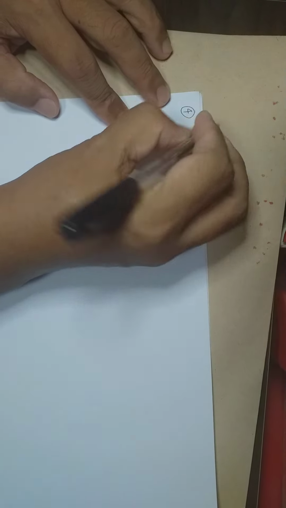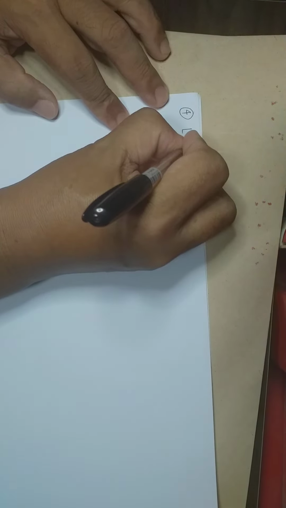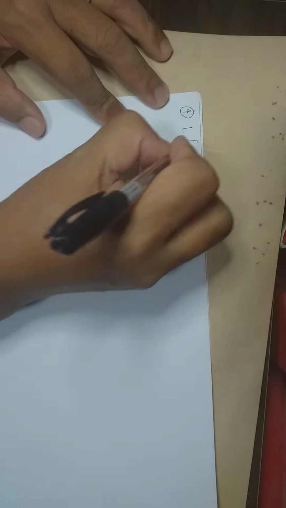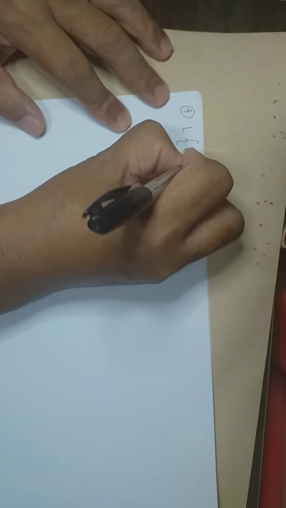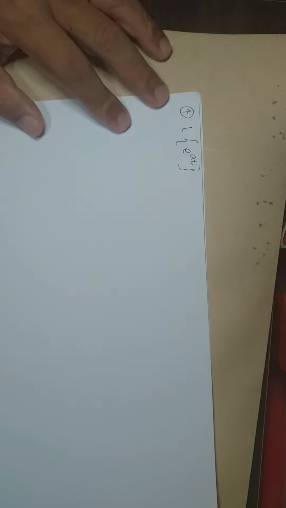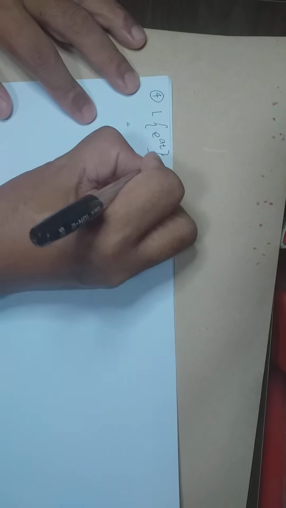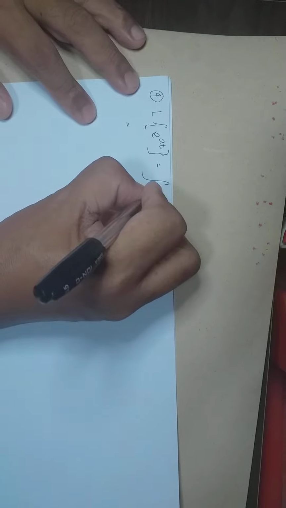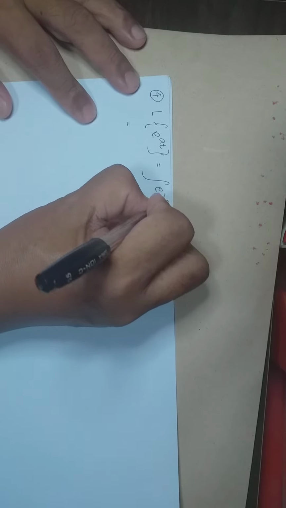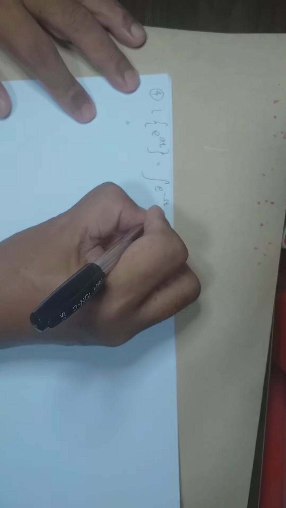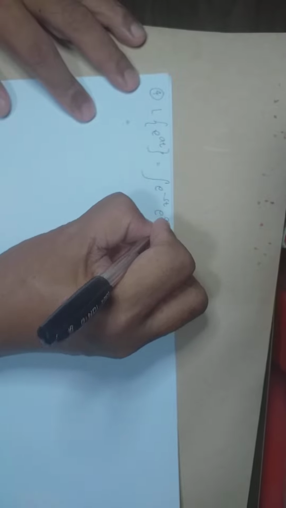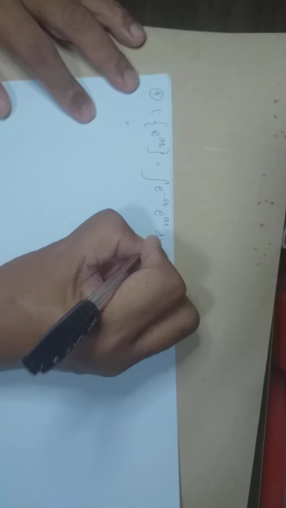Number 4. The Laplace transform of e to the at. Again, this is the integral of e to the negative st times e to the at dt.